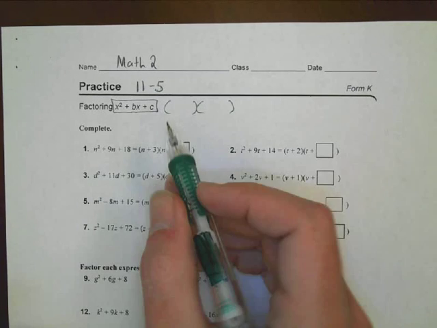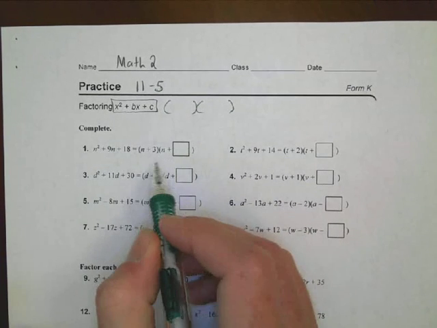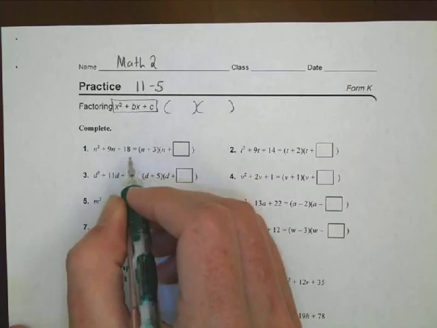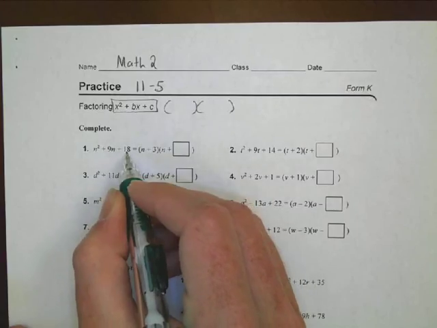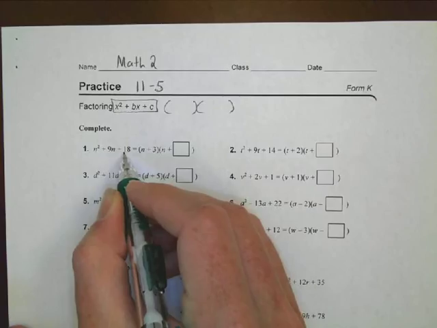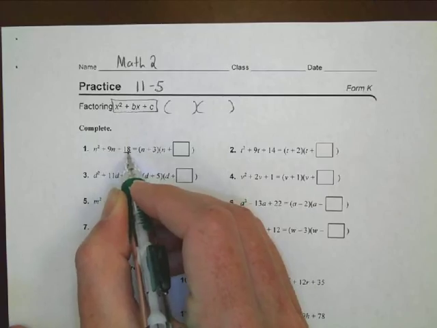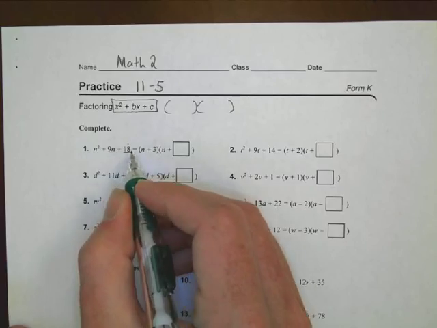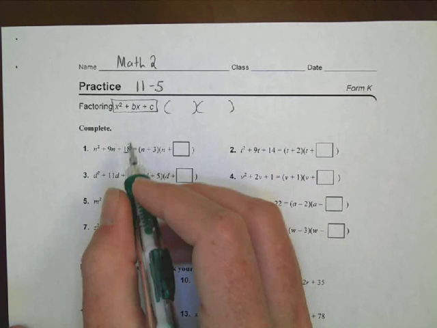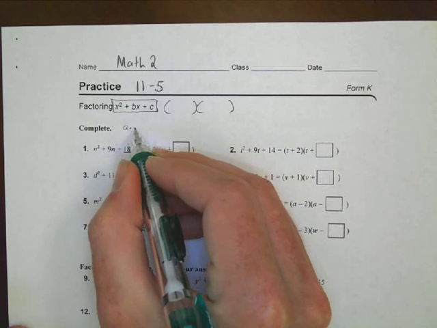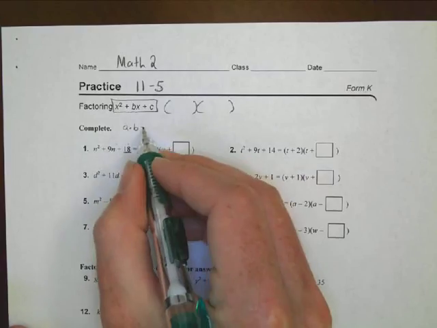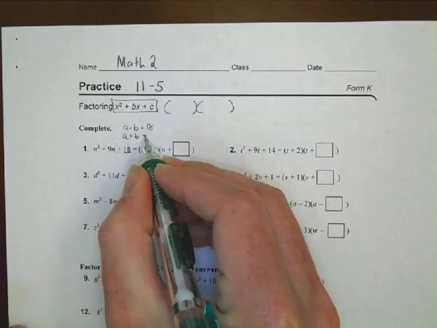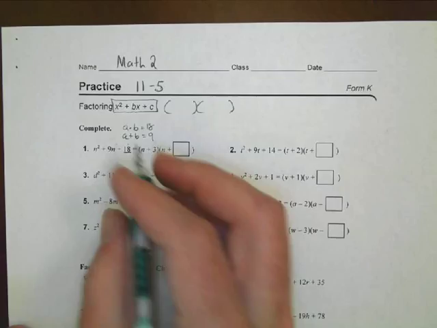The first section says complete. They're helping you out a little bit by giving you an idea of where to start. In your class perhaps they talked about looking at the last term, the 18, and deciding what factors of 18 you can multiply together to get 18 and then add to get 9. So I want a number A times a number B that gives me 18, and the same A added to B gives me 9. That's what I'm looking for in these types of equations.